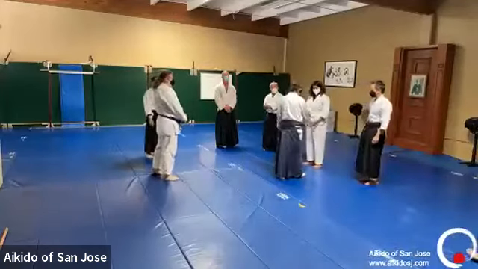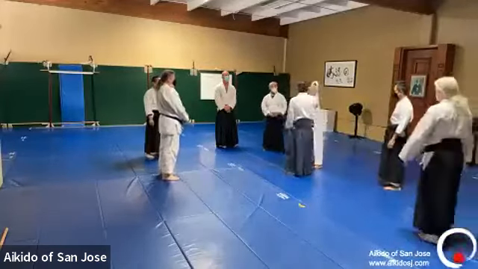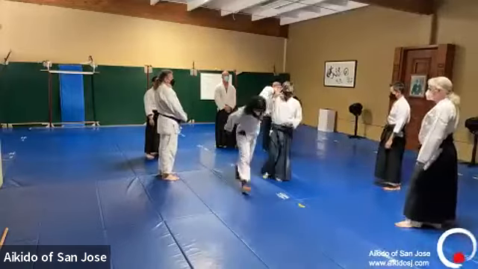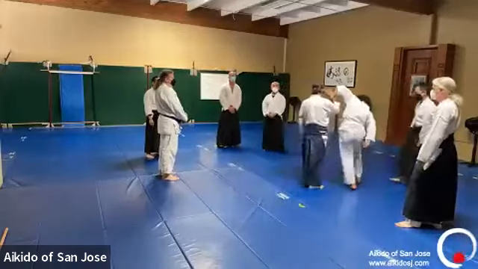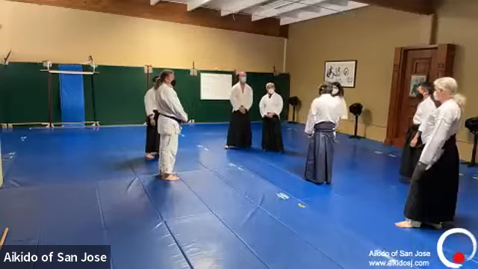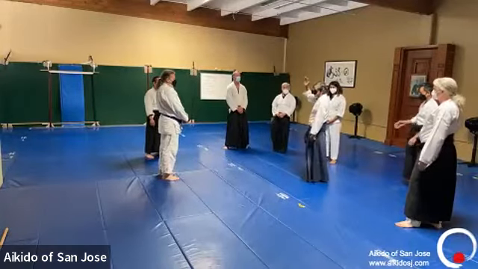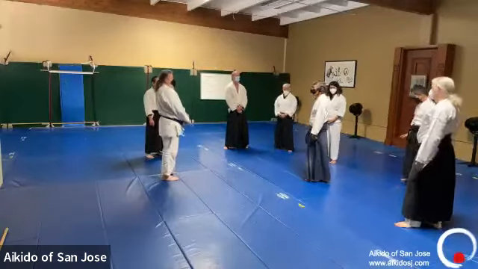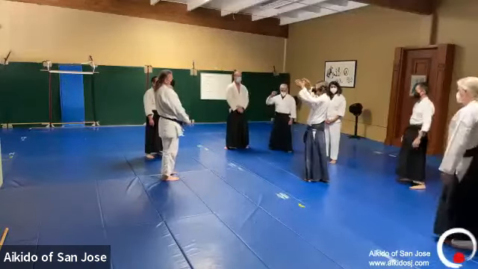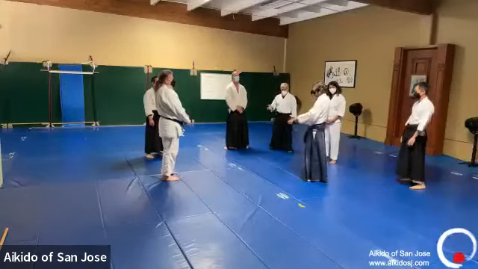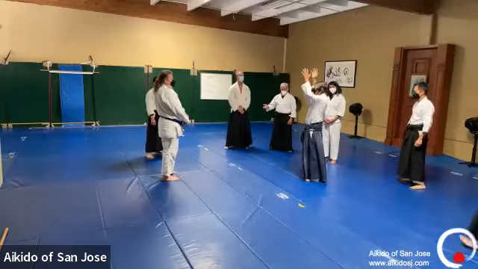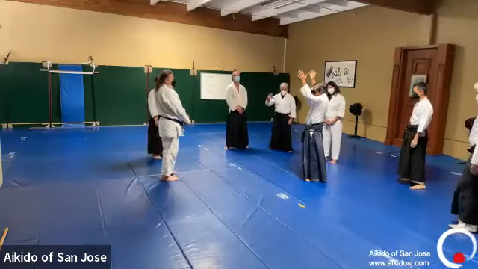Okay, so the partner holds, and we're just going to walk a circle. I get to be the sun, she gets to be the earth. You both, right and left, okay? It's the other side. Science hasn't figured this out yet. How can we? Because there's a field here, but we can't create an equal and opposite field.